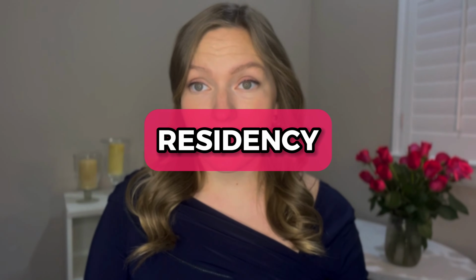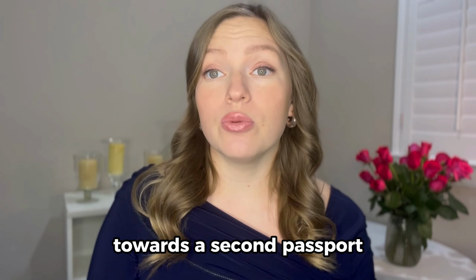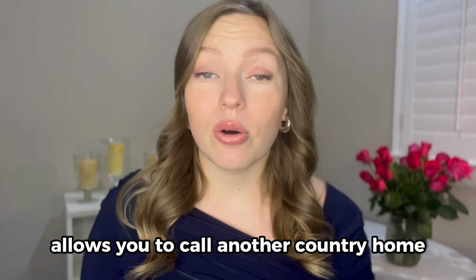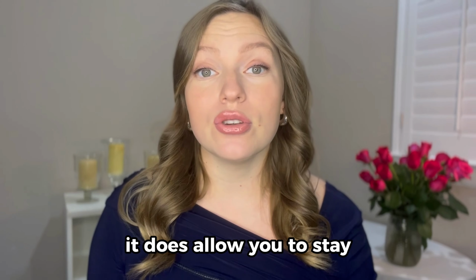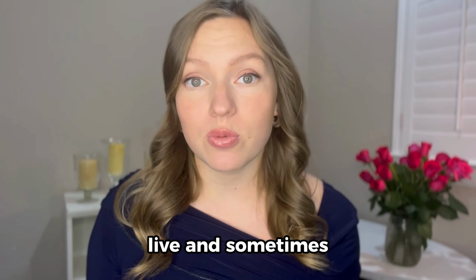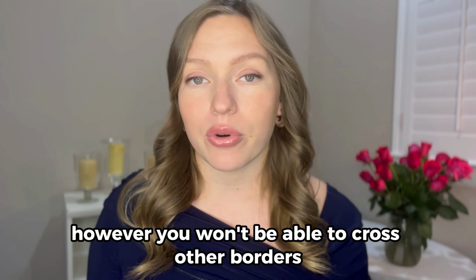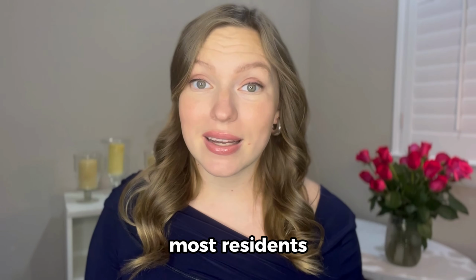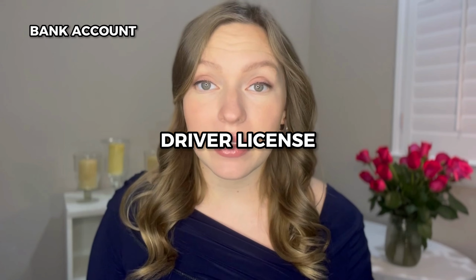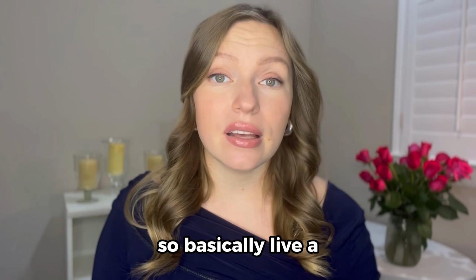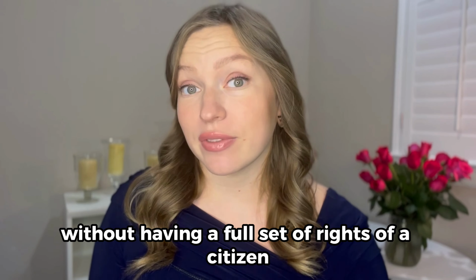Residency, either temporary or permanent, which may be a stepping stone towards a second passport, allows you to call another country home. It is not a travel document. It does allow you to stay, live, and sometimes work in a country of your choice. However, you won't be able to cross other borders with this document. Most residents, temporary and permanent, are allowed to also open a bank account and get a driver license in a country. So basically live a full life in a country without having a full set of rights of a citizen.